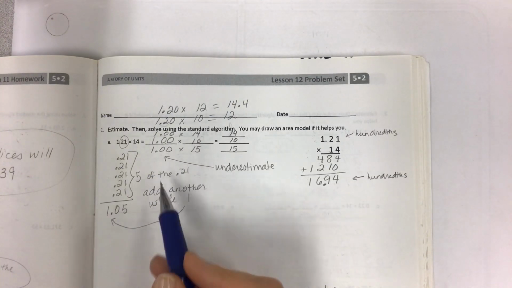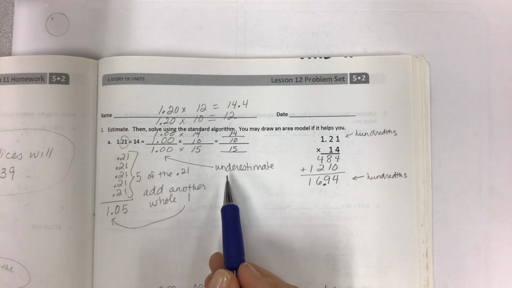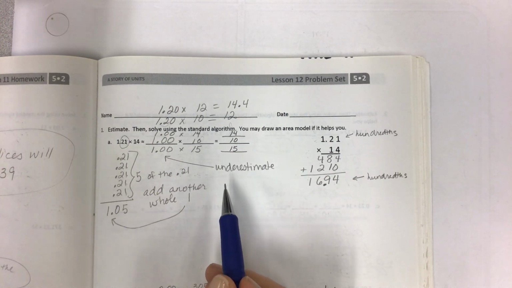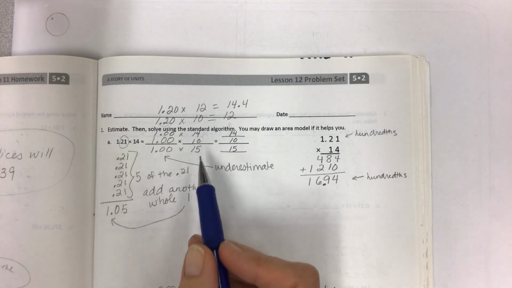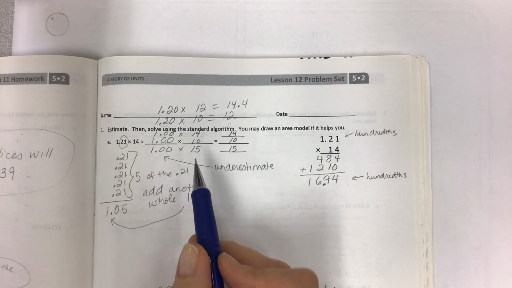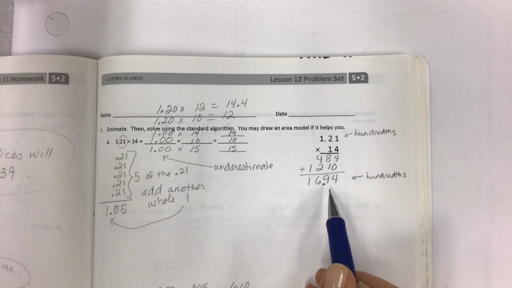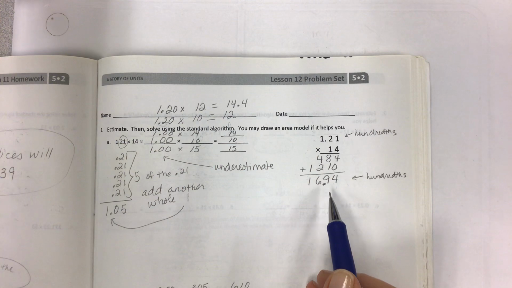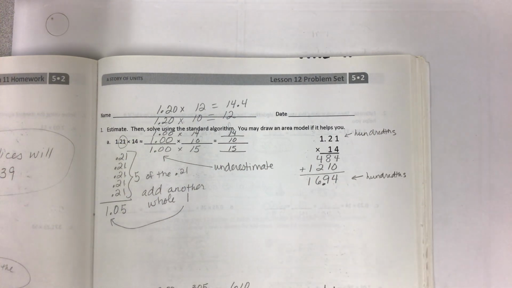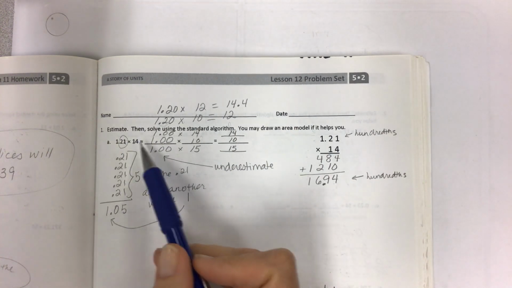And just to make you more aware of if you're going to end up with an overestimate or an underestimate, or how can I get my estimate to be better and closer to my actual final answer. So yeah, lesson 12, reason about the product of a whole number and a decimal with hundredths using place value understanding and estimation. So first we're going to estimate.